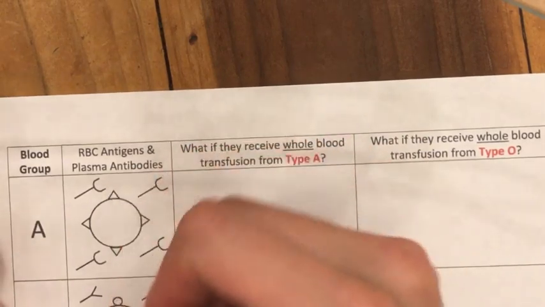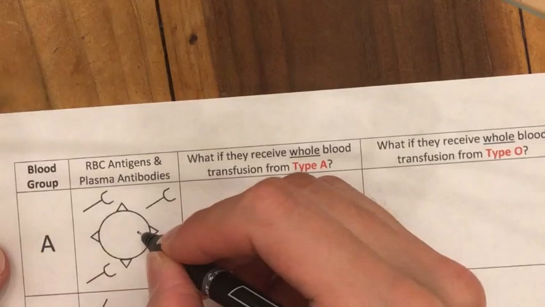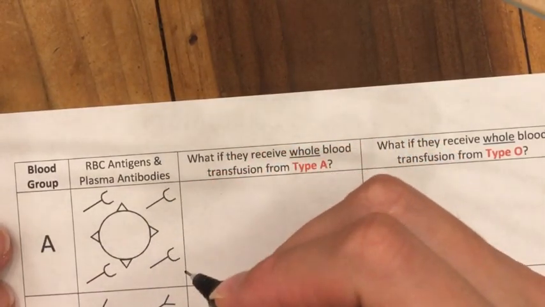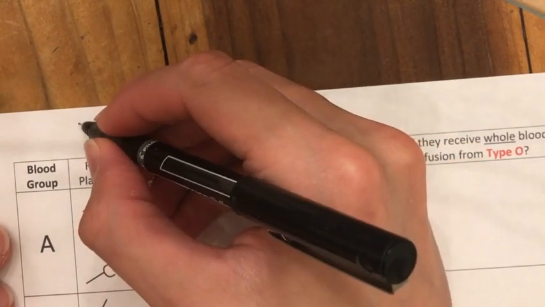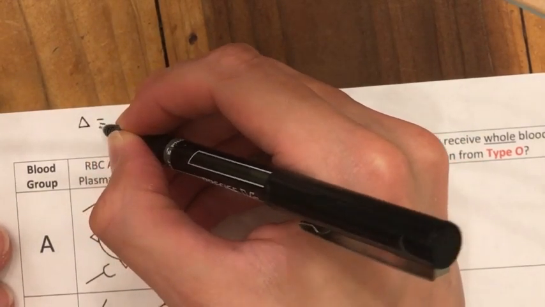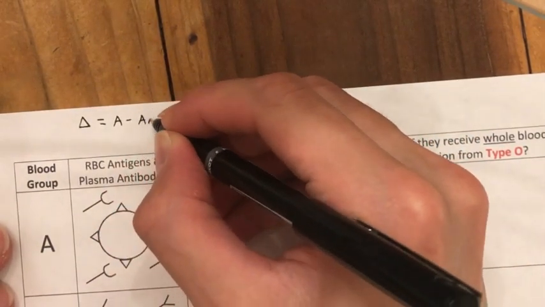So let's look at some of these examples. In type A blood, we have these particular antigens called A antigens. If you wanted to draw a little legend or key, whenever you see a triangle, that's representative of an A antigen.